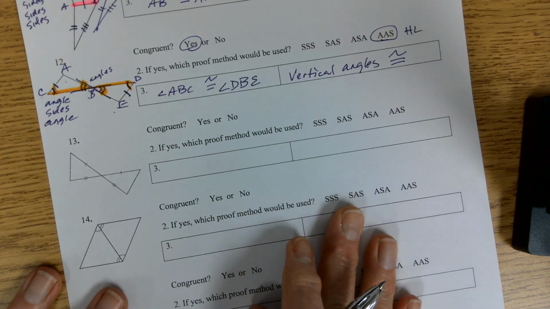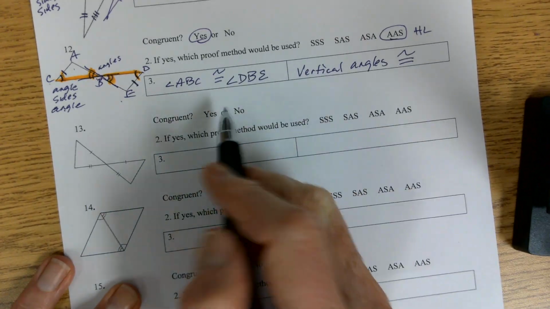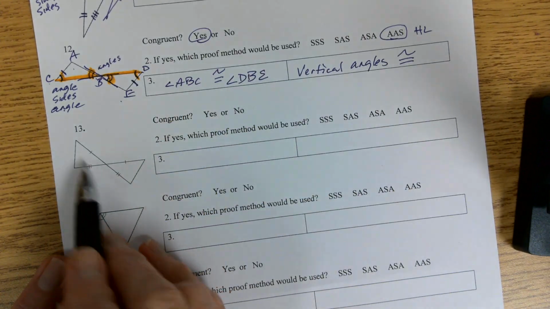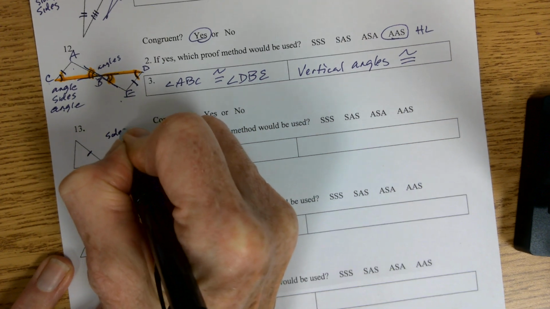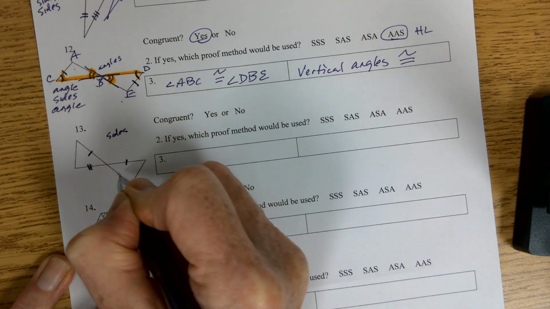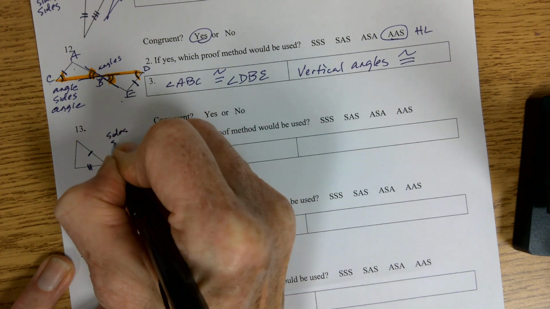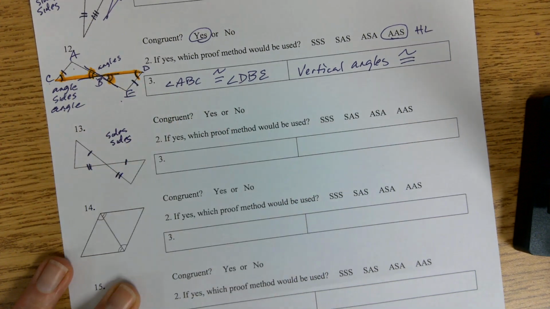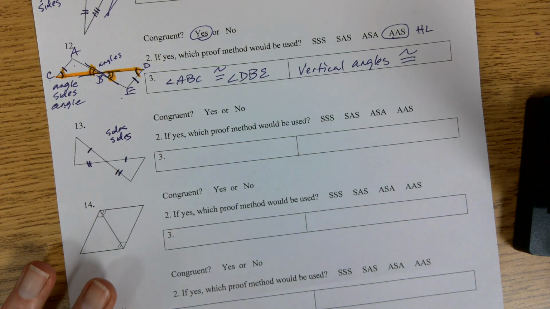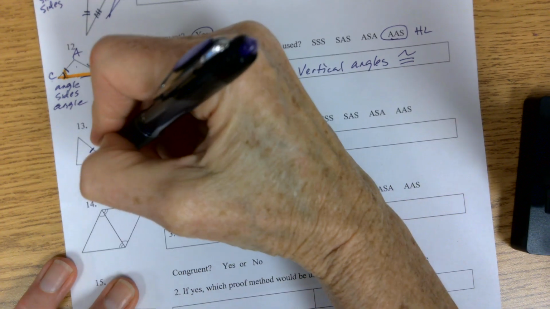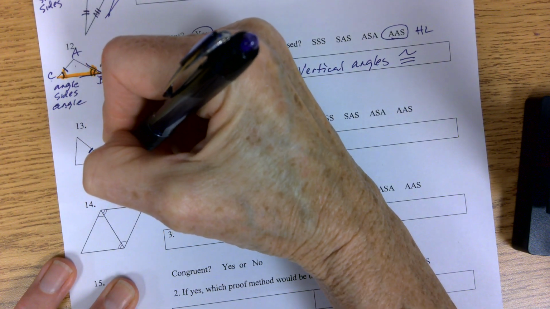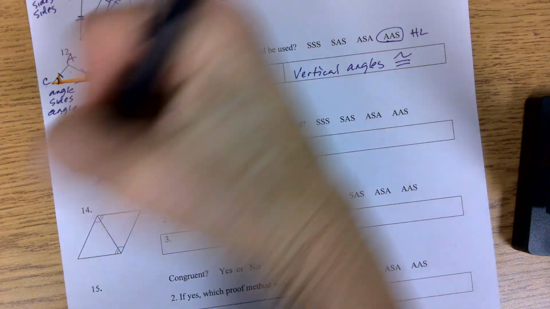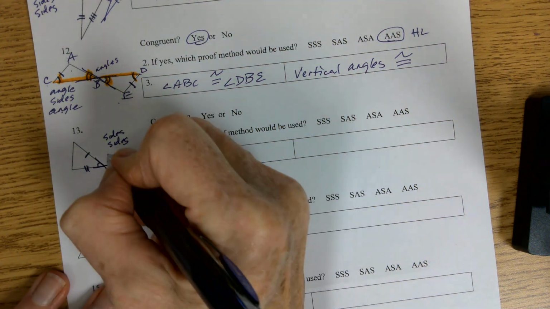Okay, next one. Again, I'm not going to do the yes or no first. I'm going to look at my picture. One pair of sides. Another pair of sides. Okay? What do I see in the picture that's not directly marked? And again, I could see that I have vertical angles right here. So I'm going to have a pair of angles.